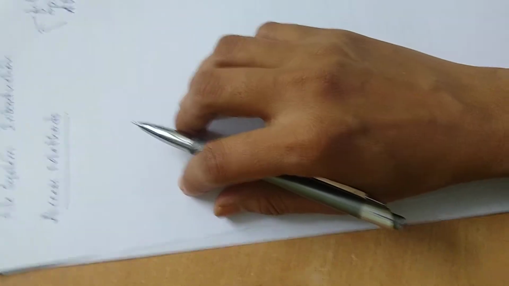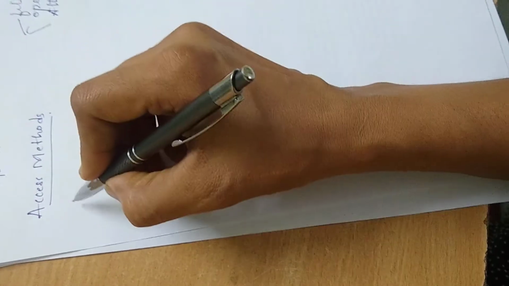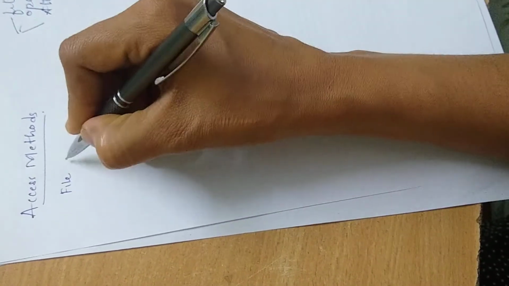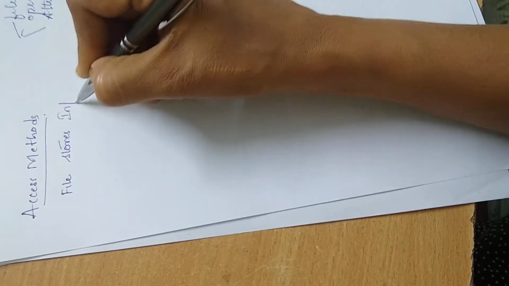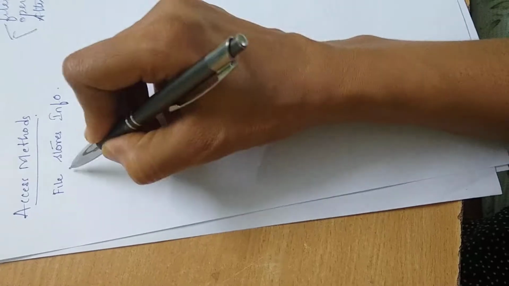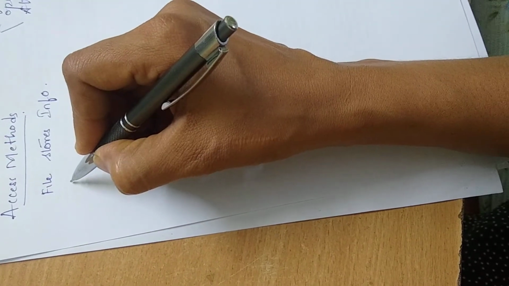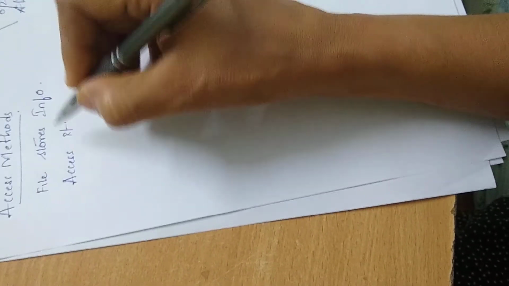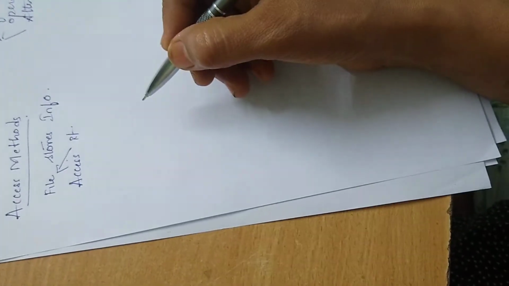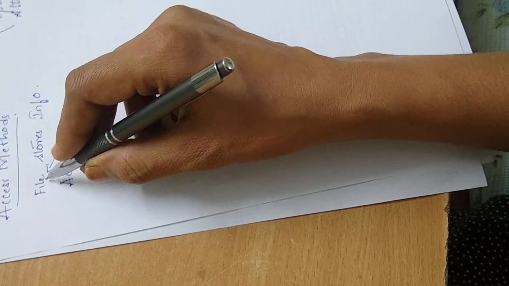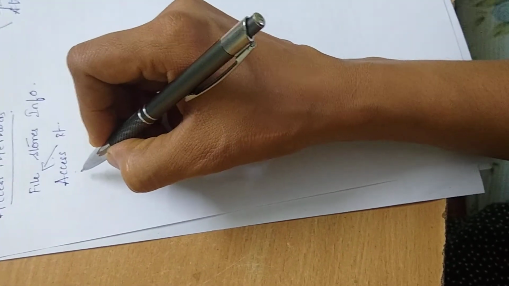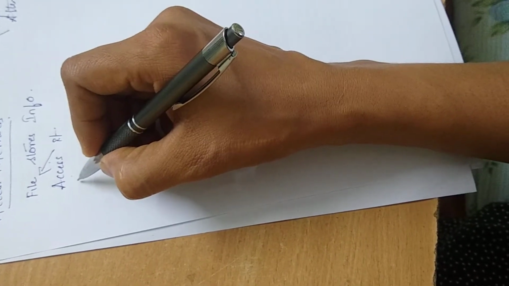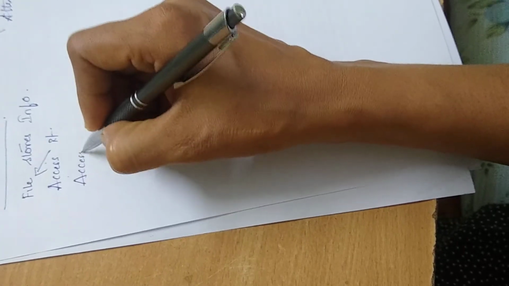When we say access methods, what do we mean by it? Generally, we know a file is a unit of storage, meaning a file stores information. Whatever information is stored in a file, whenever we require it, we need to access it. To access the information within a file, we have different ways of accessing it. These different ways are called your access methods.